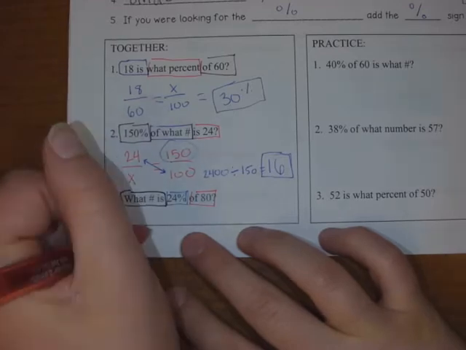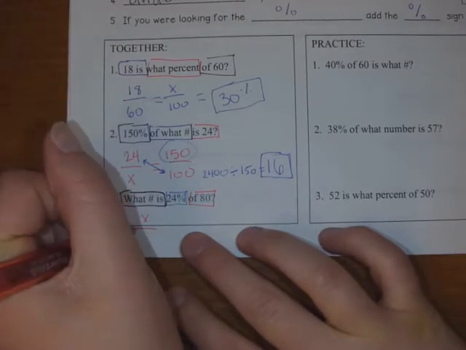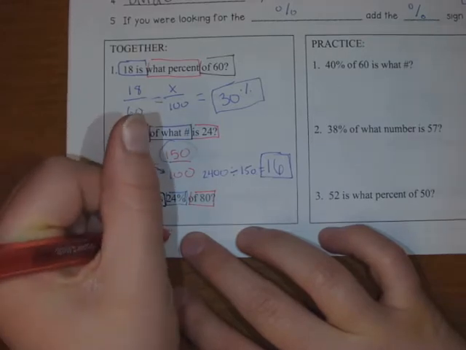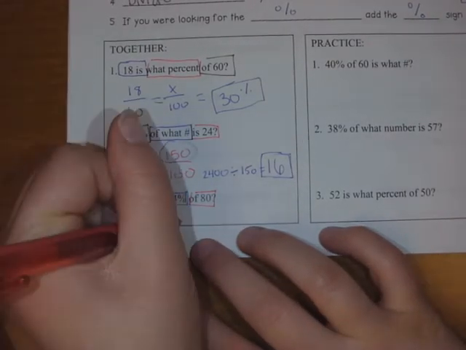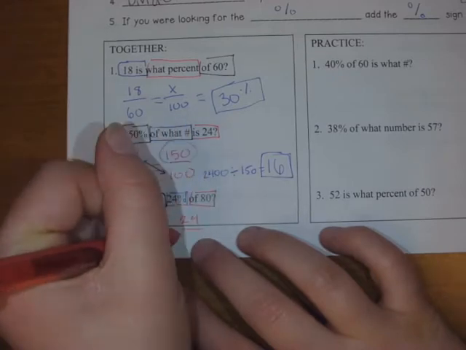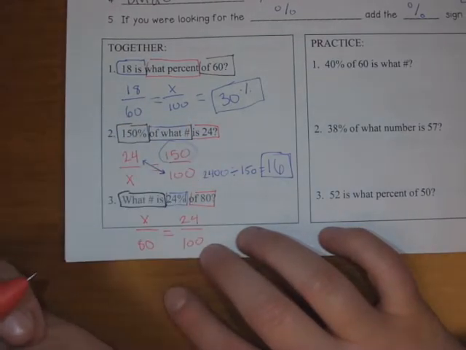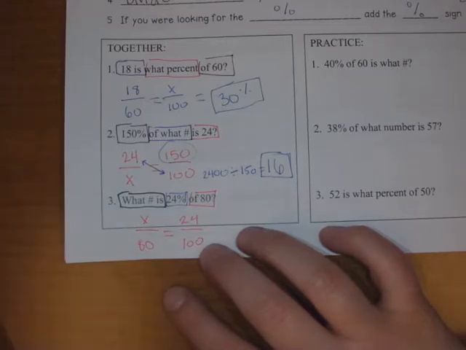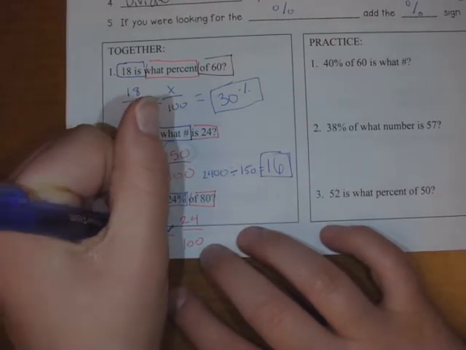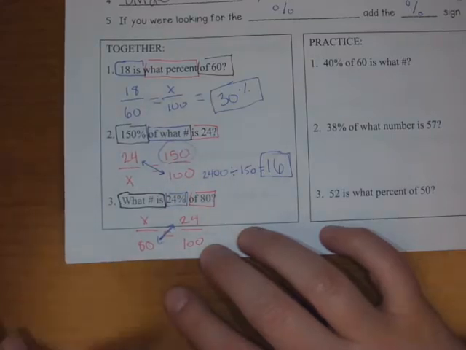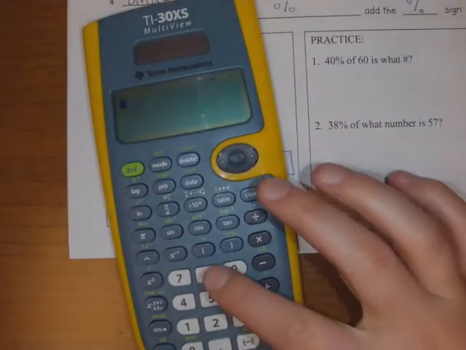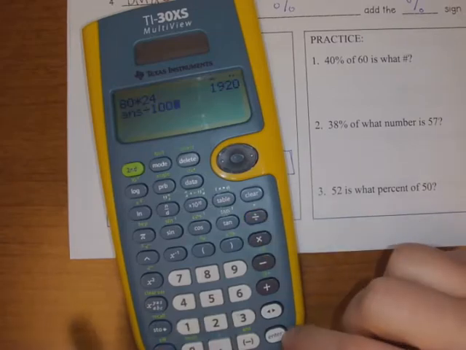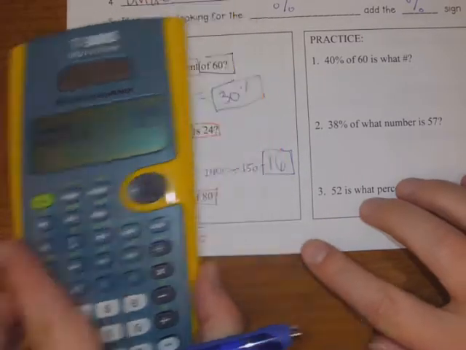And the is on top, so it's x over of, which is 80, equals the percent, which is 24 over 100. And so at this point, we just do what we've been doing. You multiply those two, 80 times 24 divided by 100. 19.2.